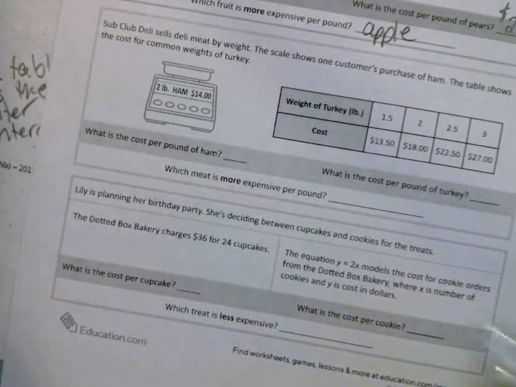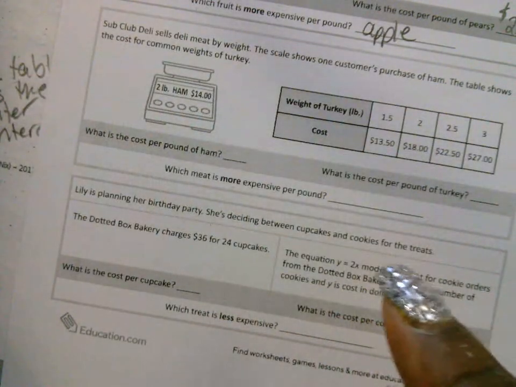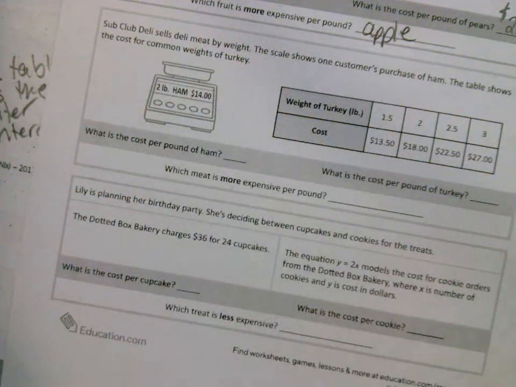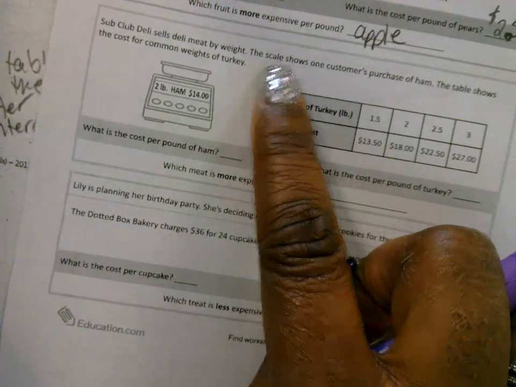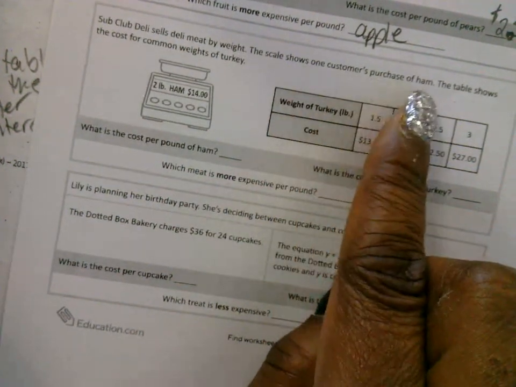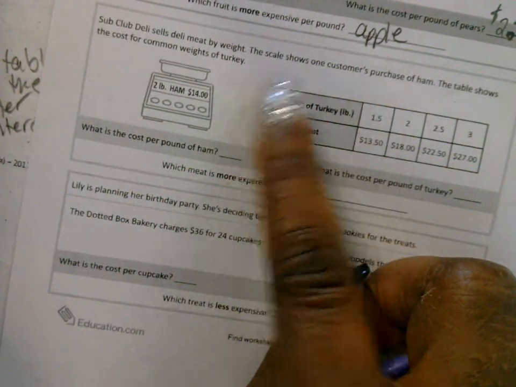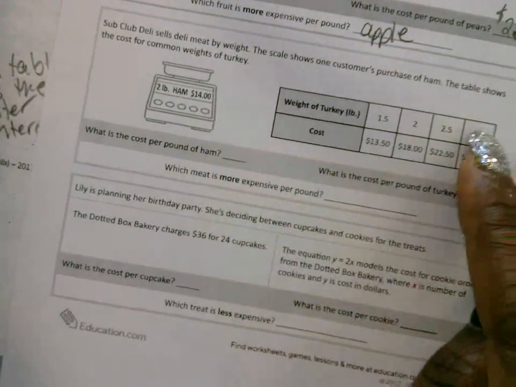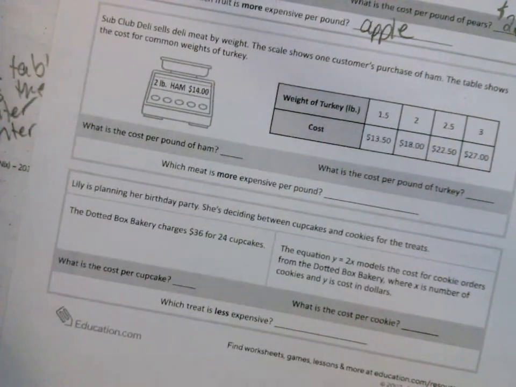It says, okay, this is talking about Sub Club Deli that sells deli meat by the weight. What's a deli? Deli, like deli meat, like sandwich meat. Yeah, sandwich meat. That's okay, baby. The scale shows one customer the price of the ham, and then the table is the weight of the turkey.